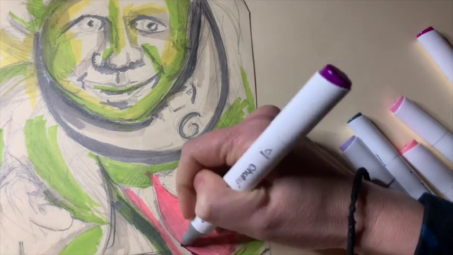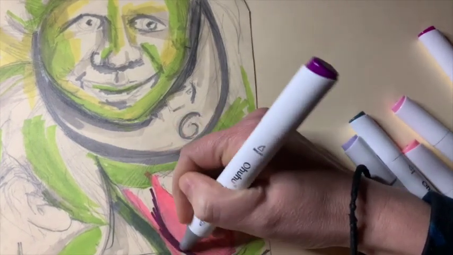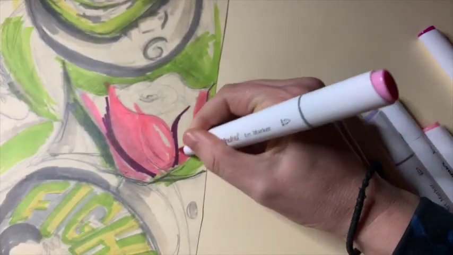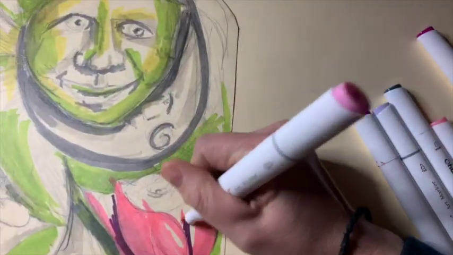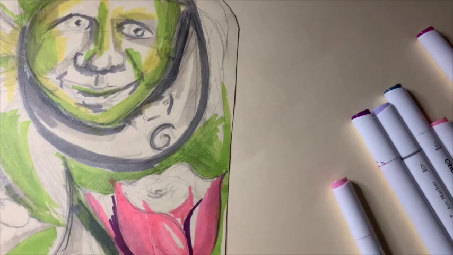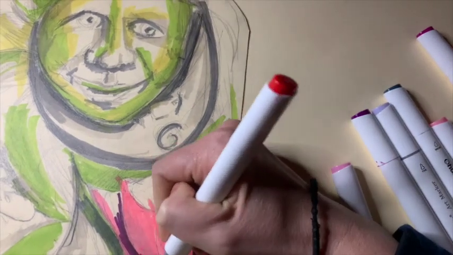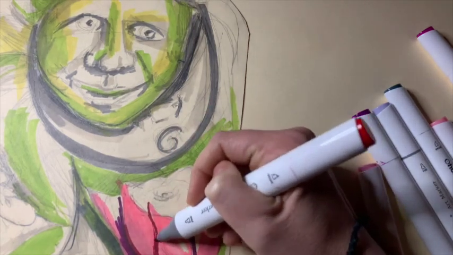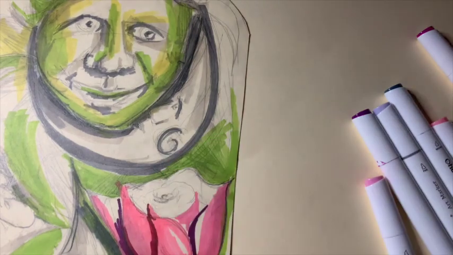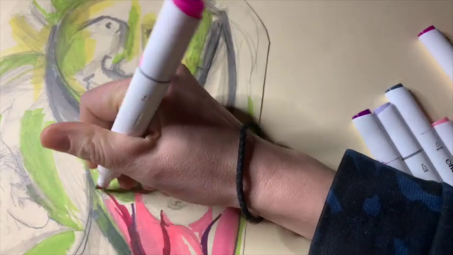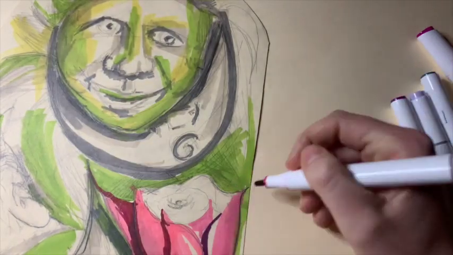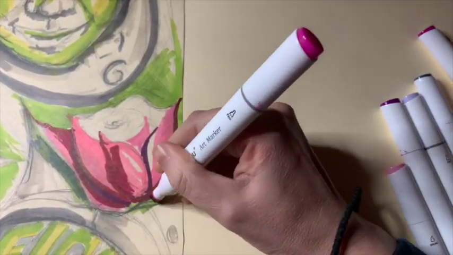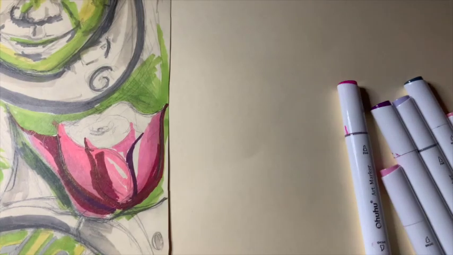One thing I regret with this is I wish I had left more white on the flower for a highlight. Okay, so I'm slowly working in dark values, darker reds. I purposely kept all of the different markers in the shot so you guys could see that I'm going back and forth between the different reds. When you're drawing something, collect all the colors that are the same color and place them next to each other. So I'm now painting in darker values down at the bottom of the flower.